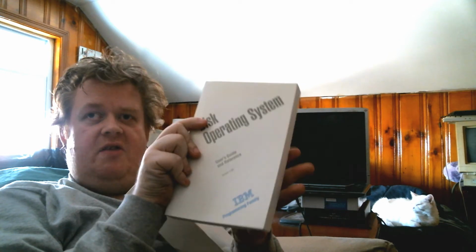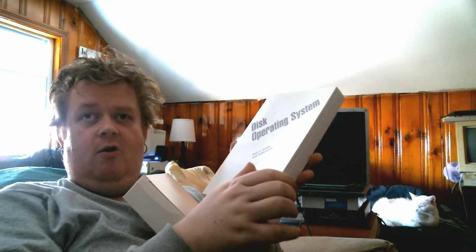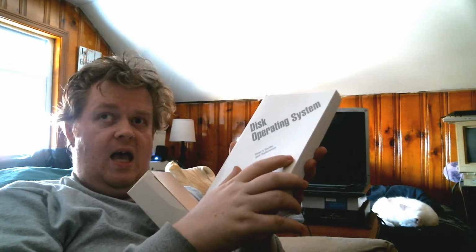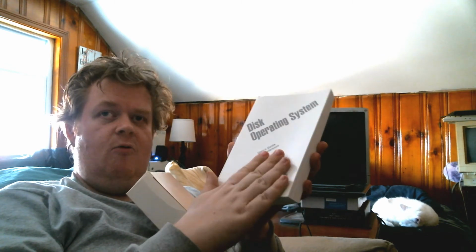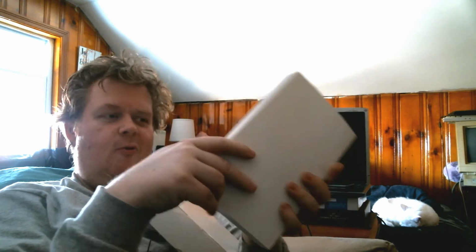Pretty thick manual. The later DOS 6's manual was a lot thinner than this one. At least Microsoft's. I can't remember how thick the manuals were for MS-DOS 5. They might have actually been thinner. IBM, well, it's IBM.